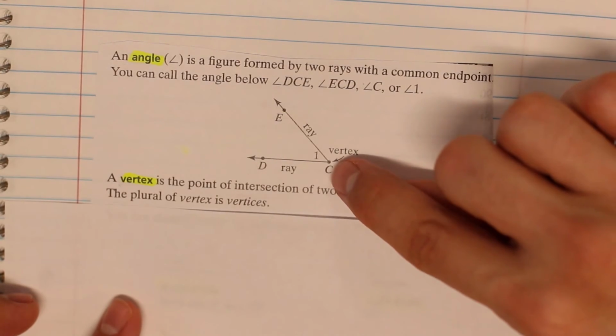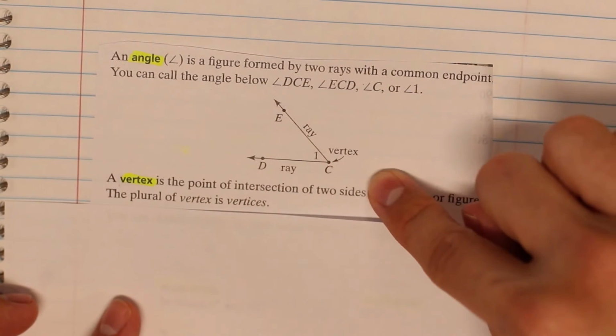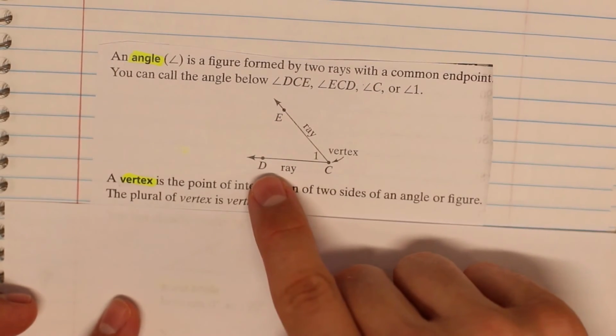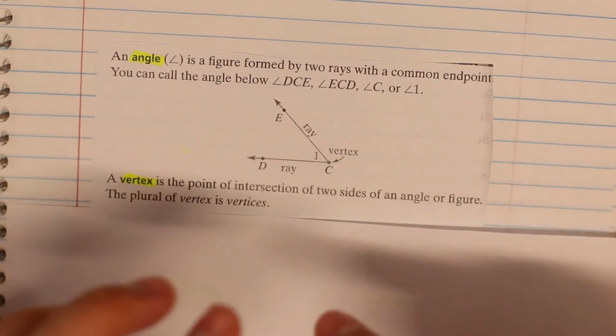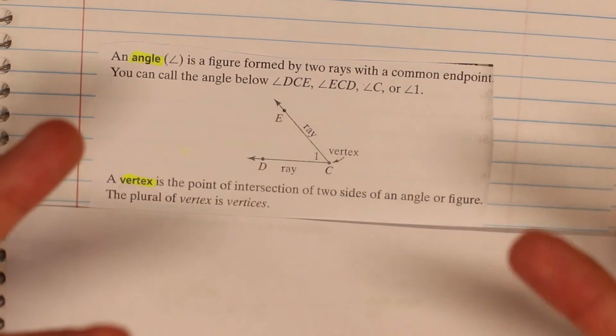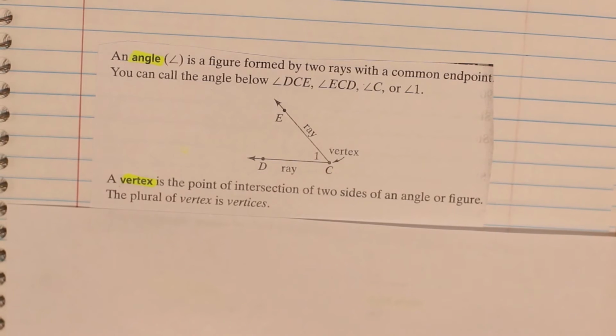Typically, if you have just the one angle like this, you can label it with just the single letter. But it's a good idea to get used to labeling with 3, because we're going to get to a point when you see multiple angles put together, and then you will have to use 3 letters to identify the angle clearly.